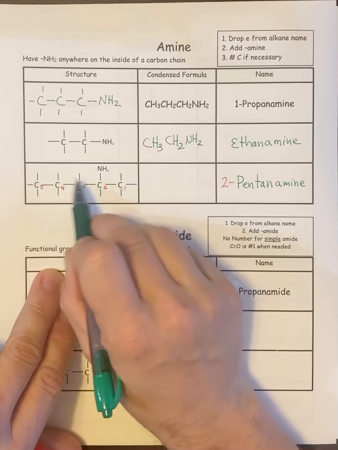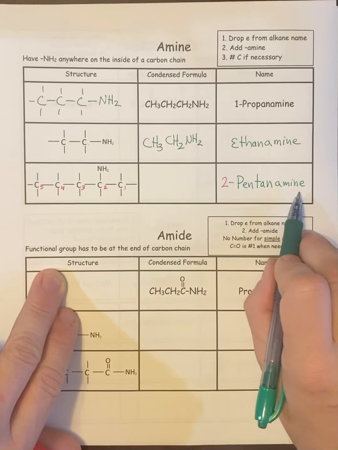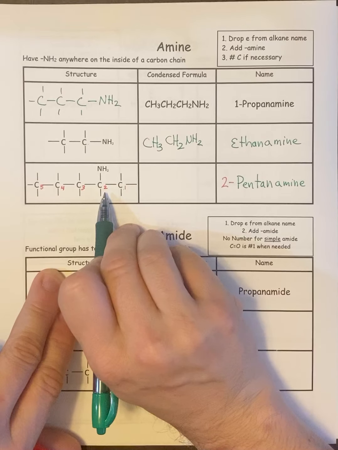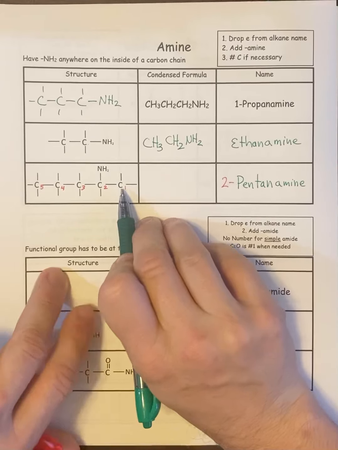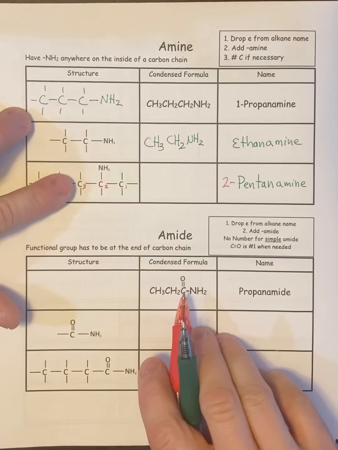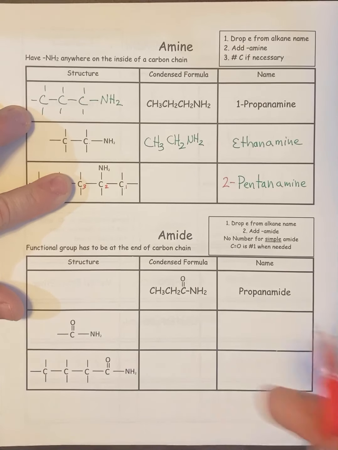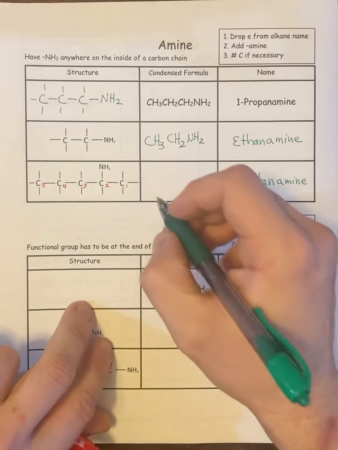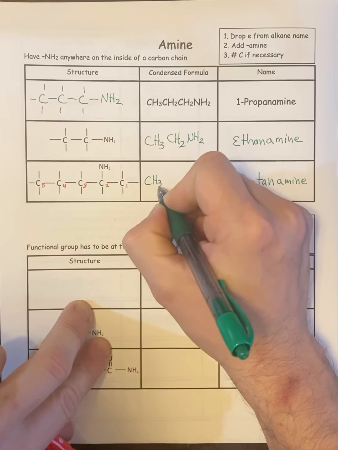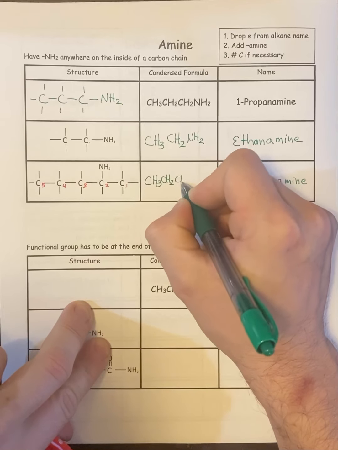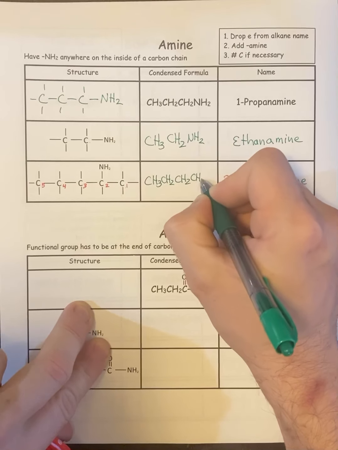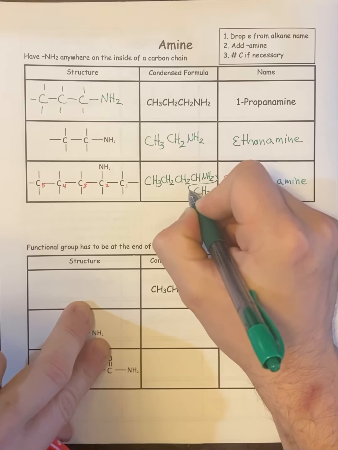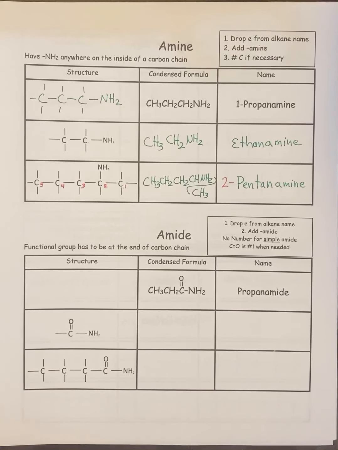So there are 3 versions of pentanamines. There's carbon 1, carbon 2, carbon 3. Carbon 4 is just a repeat of carbon 2, and carbon 5 is just a repeat of carbon 1. So I like to say, once you've hit the middle mark of the molecule, you've done every version possible. And then condensed would look like this. It would look like that.